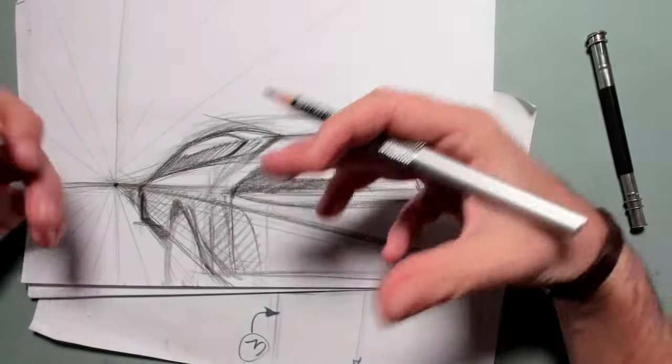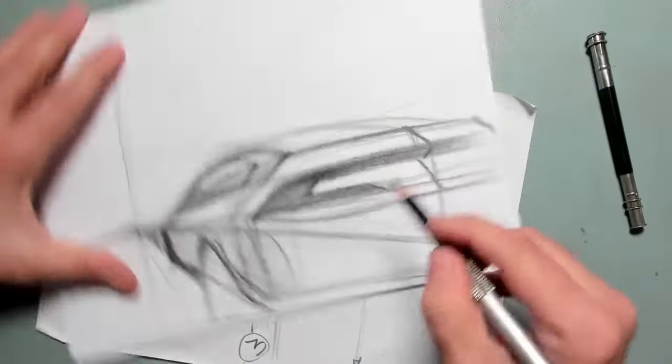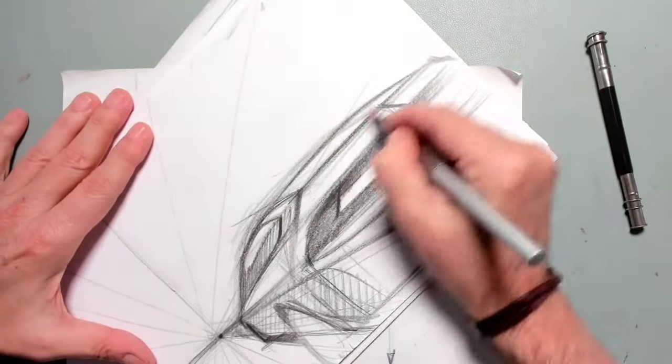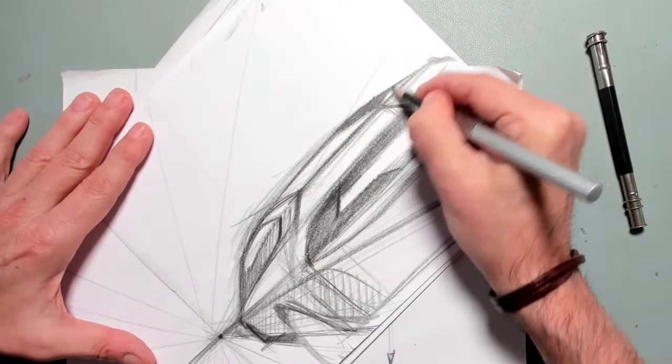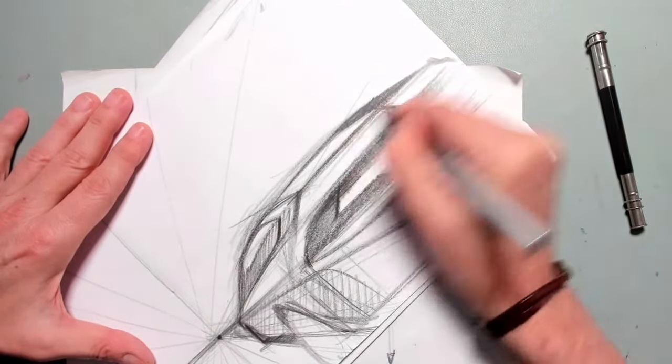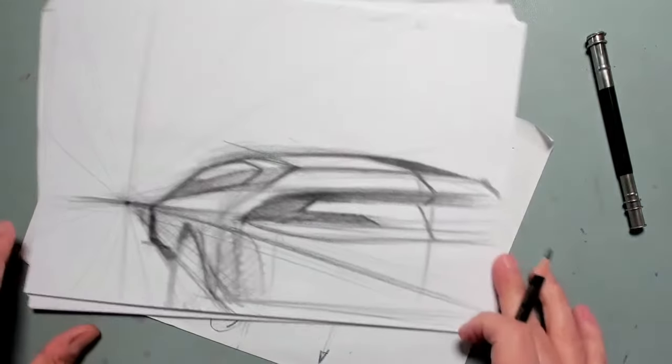And this is another way of saying I sketch a car, but I use a particular type of perspective, different. To see the car, my sketching, a different way, from a different perspective. And sometimes this gives you other ideas.